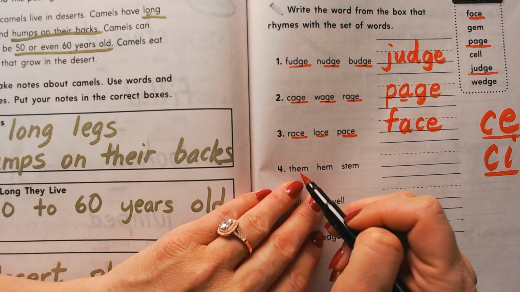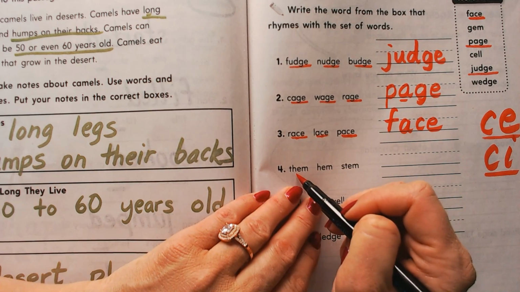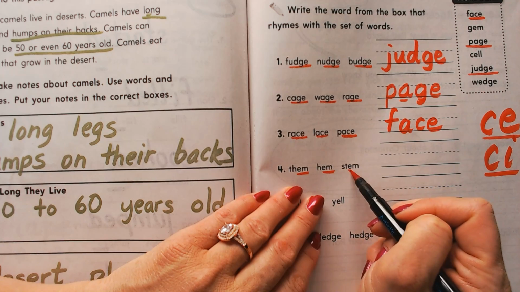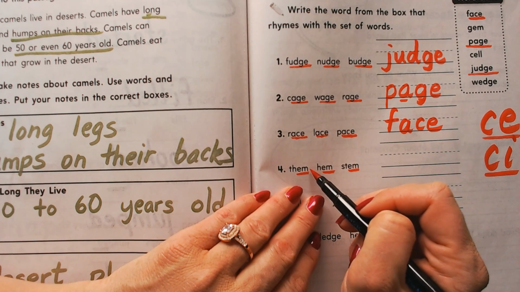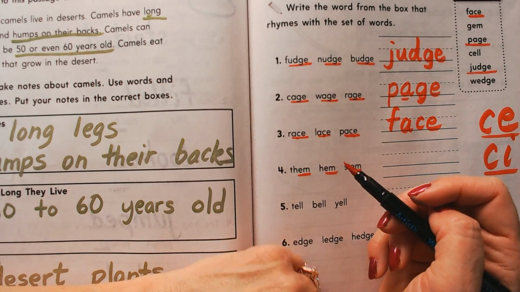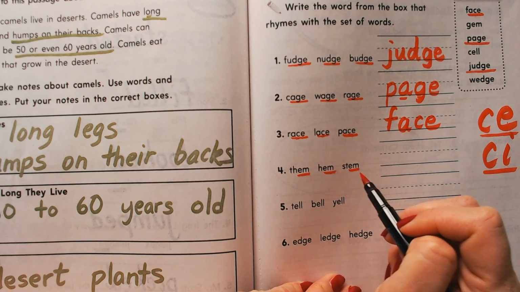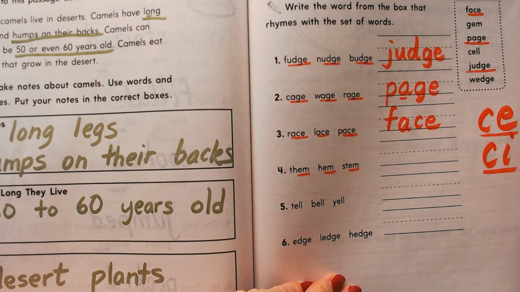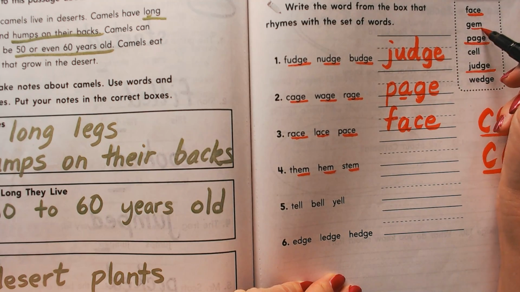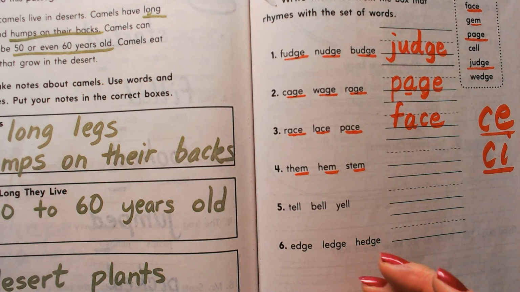Okay. H-E-M, H-E-M. Oh, there's not H-E-M, so the word family must be E-M. Hey, there's no evil E. There's only one E. That means it's going to say its short sound. Eh. Them, hem, stem. Oh, here's gem. It has to say gem.